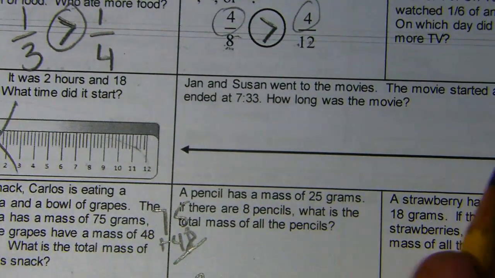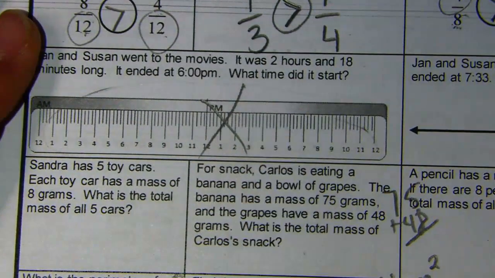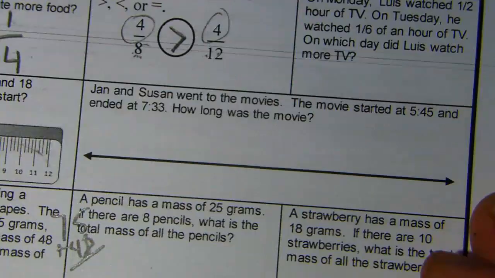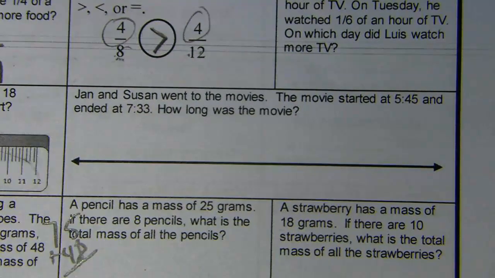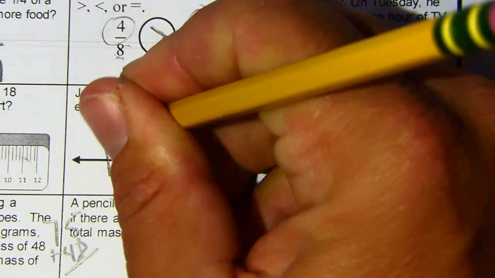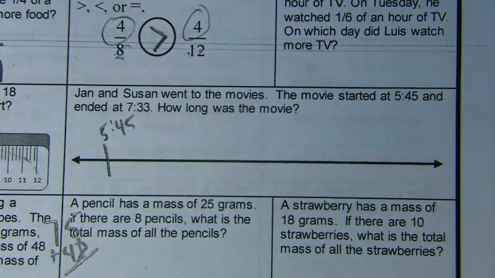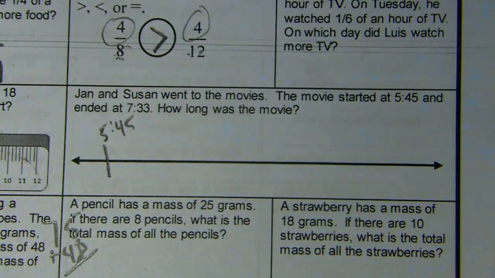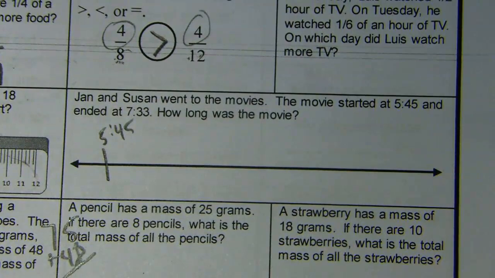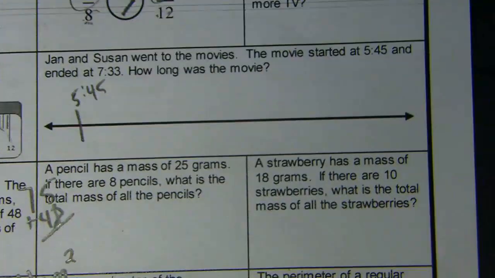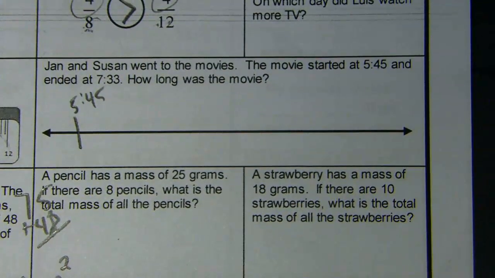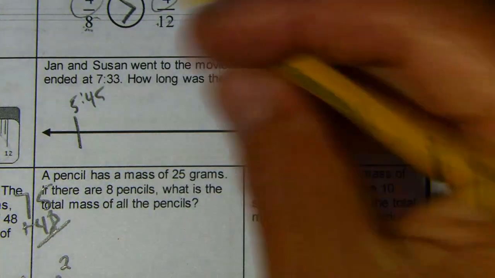Okay, I like how they didn't give the number line here. They left it nice and open. So the movie started at 5:45 and ended at 7:33. How long was it? Okay, so we're just going to start at 5:45. It is important to put PM or AM, but they don't even have AM or PM there, so I guess it doesn't matter. And it ends at 7:33.